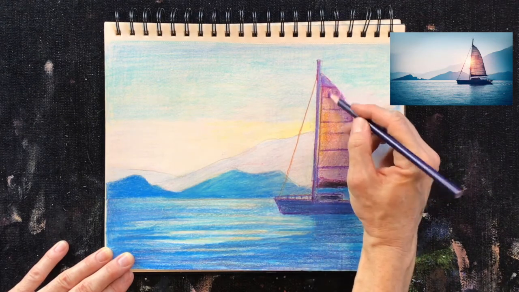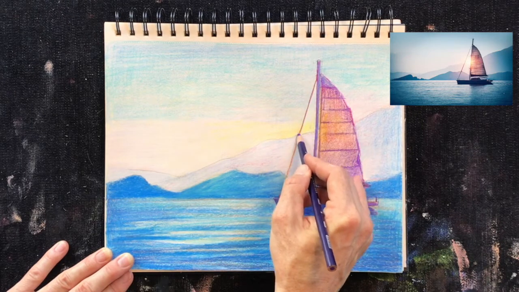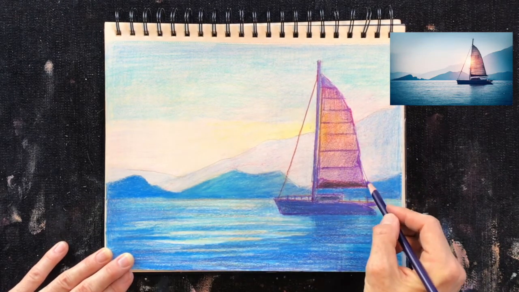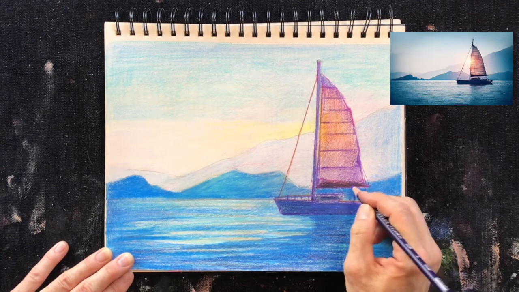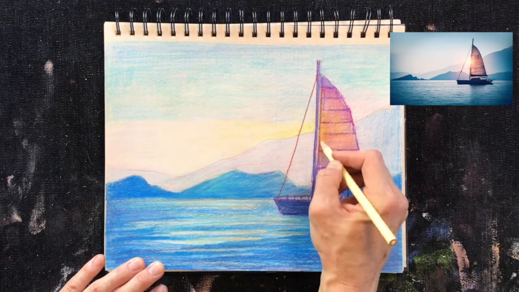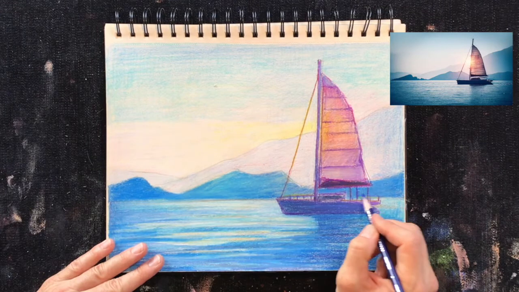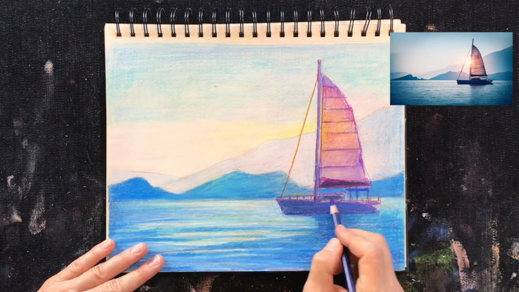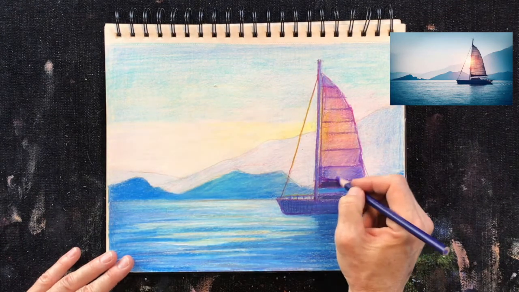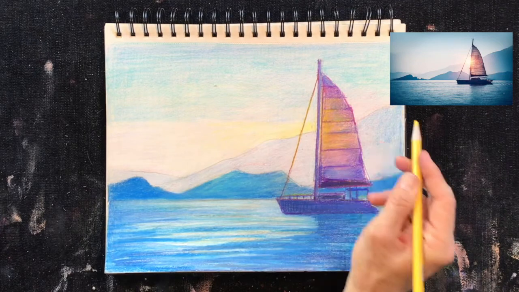Now, at this stage in the drawing, what you're asking yourself is where can I get darker? Where can I get lighter? Where can I get more detailed? And where can I find more saturated color? So we just hit some darks. Now we're going to go for more lights with the yellow, more saturated color.